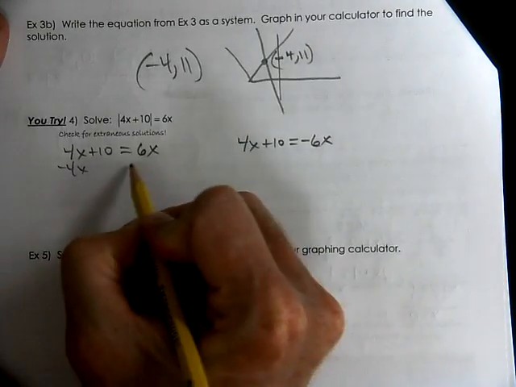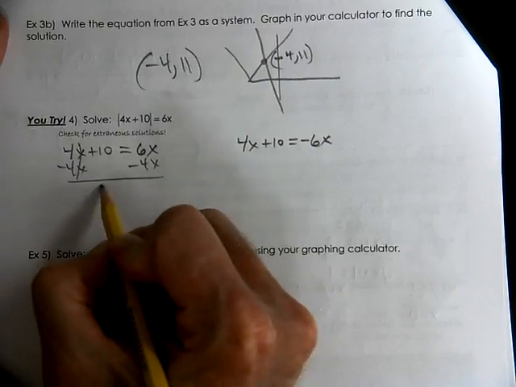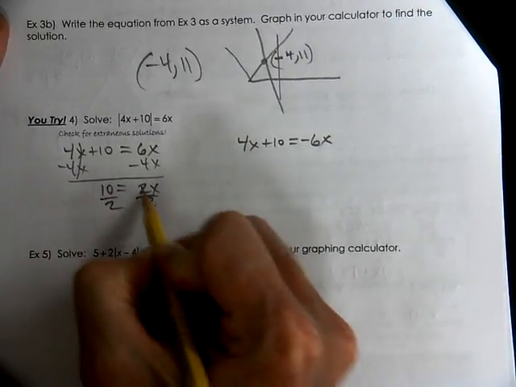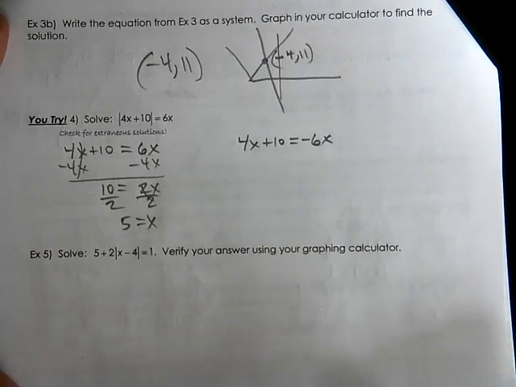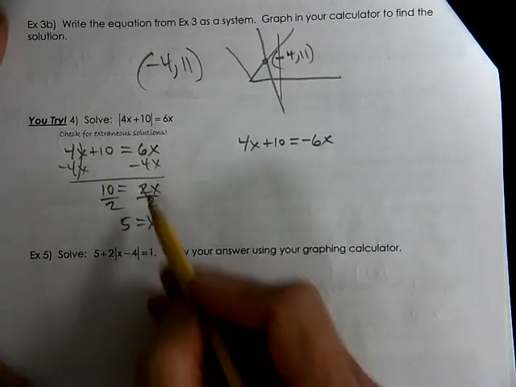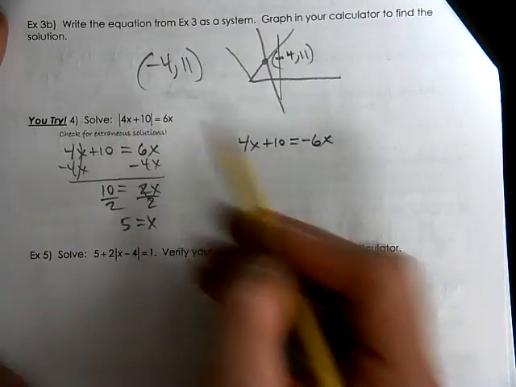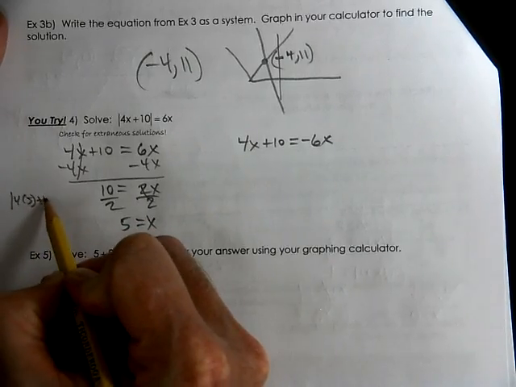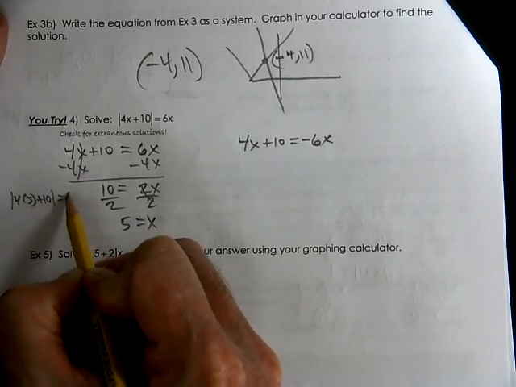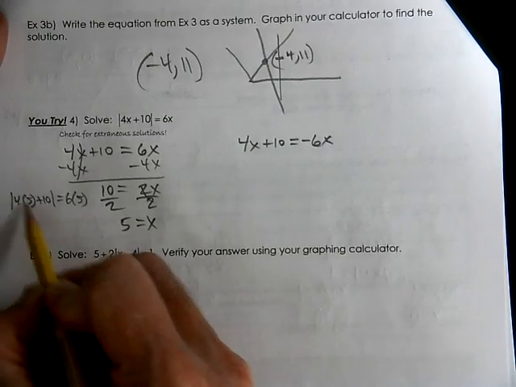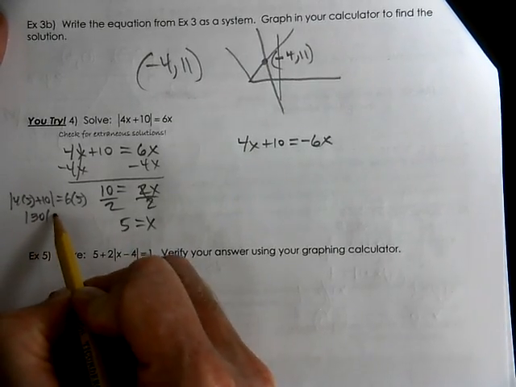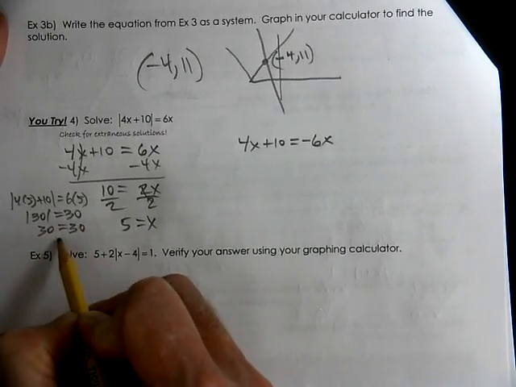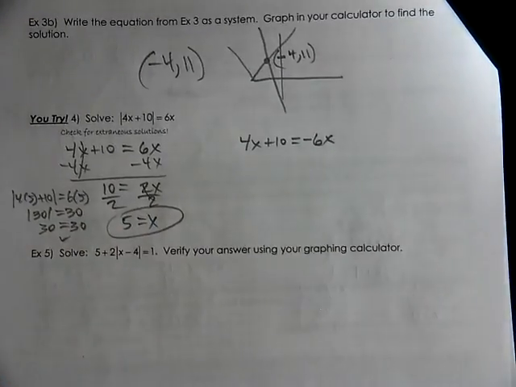So now we're going to check our work. 10 equals 2x. We're showing our work. We get 5. When I plug 5 in here, I get 4 times 5 plus 10 equals 6 times 5. That's absolute value of 30 equals 30, and of course it does. That equals each other. So check. That's a real answer.